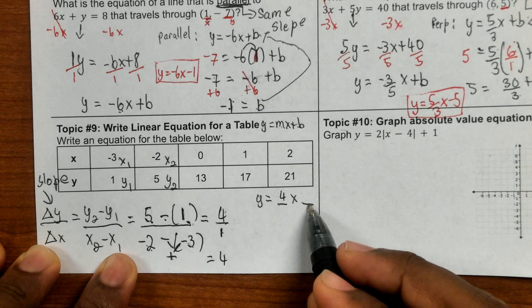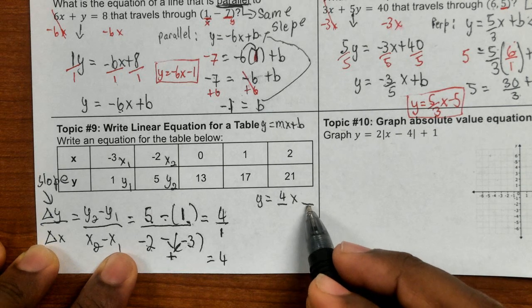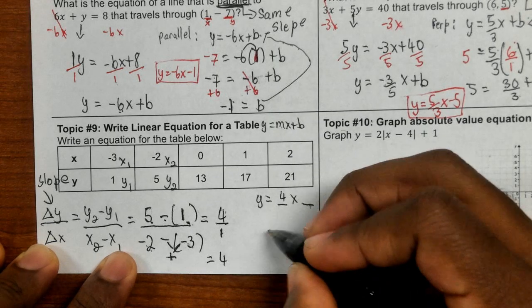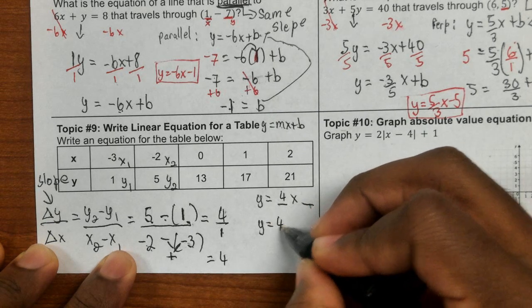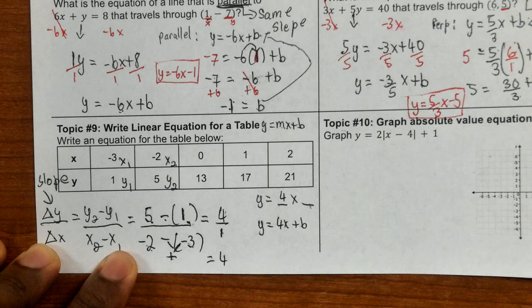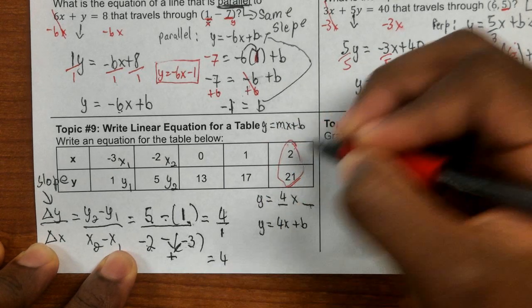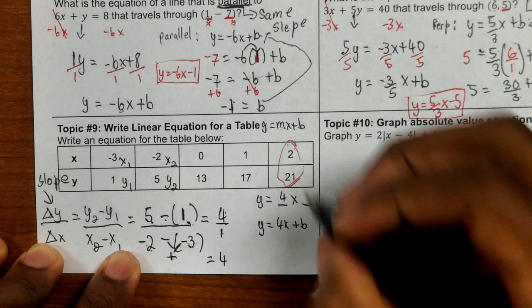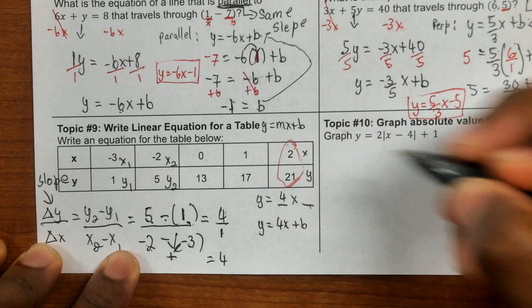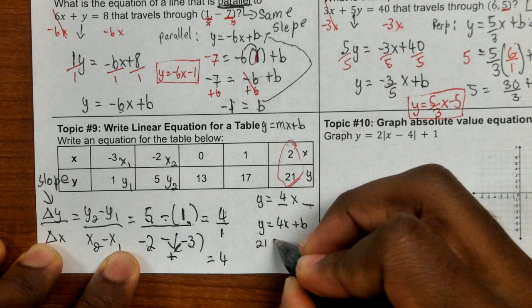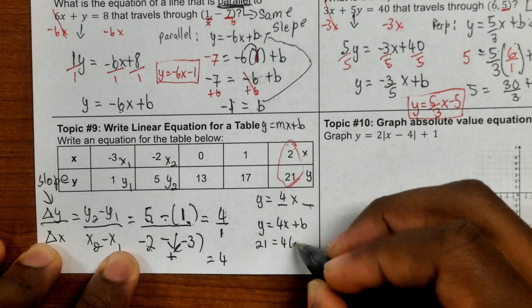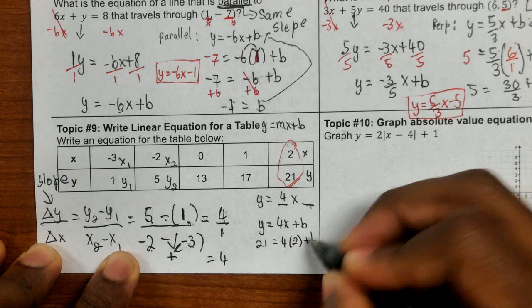So now we're going to find the b value, the y-intercept, and we're going to do it like when you do parallel and perpendicular. We're going to have y equal 4x plus b. Now you're going to plug in a point. So I'm going to plug in 2 and 21. Okay. So I'm going to plug in 2 for the x and 21 for the y. So I have 21 equal 4 parentheses 2 plus b.